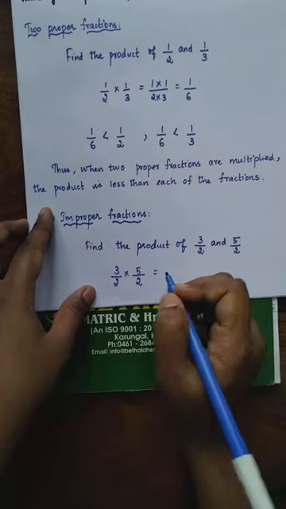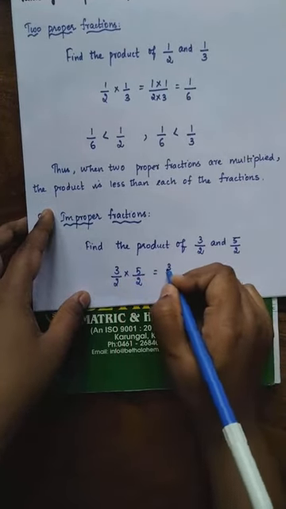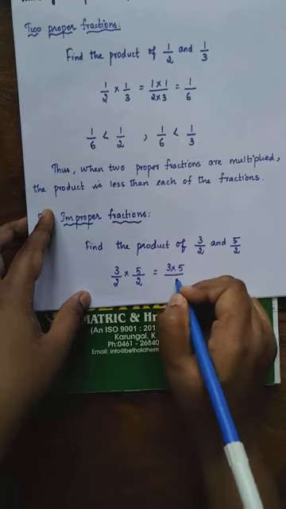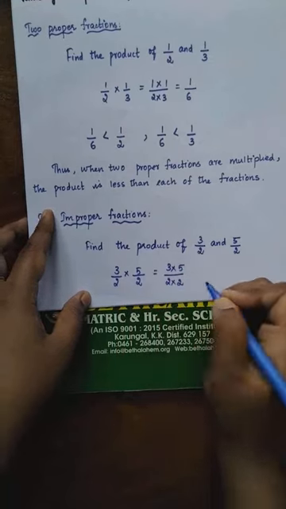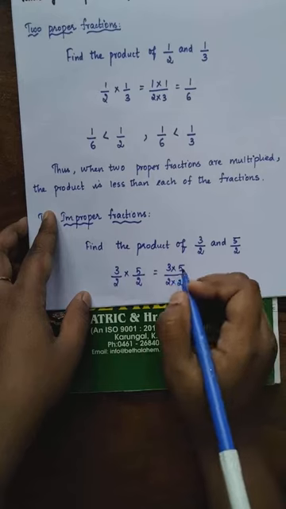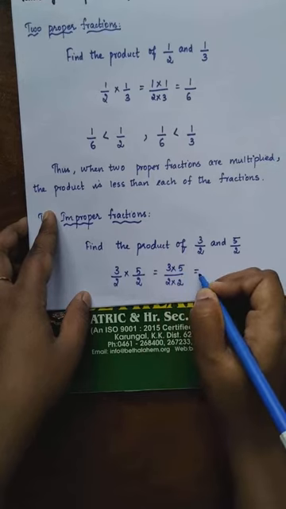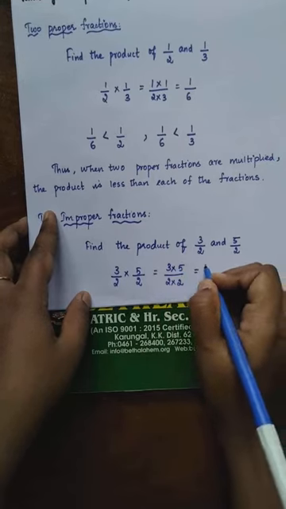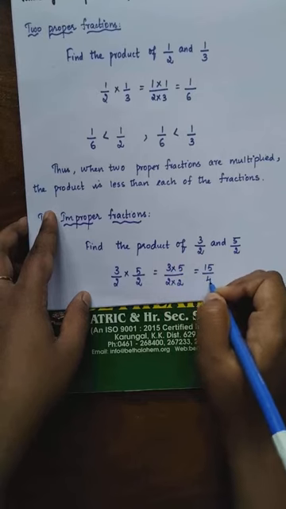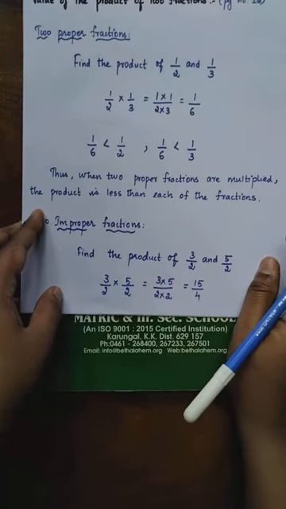So what we need to do, first multiply the numerators, that is 3 into 5, divided by 2 into 2. What is 3 into 5? 3 5s are 15, divided by 4. So our product is 15 divided by 4.